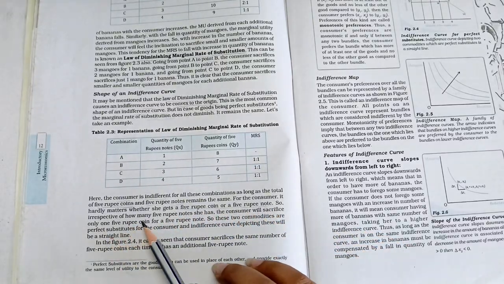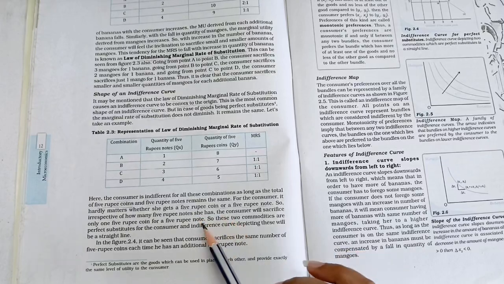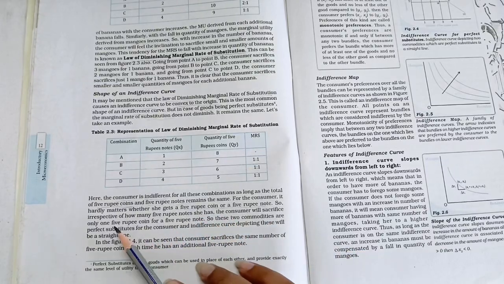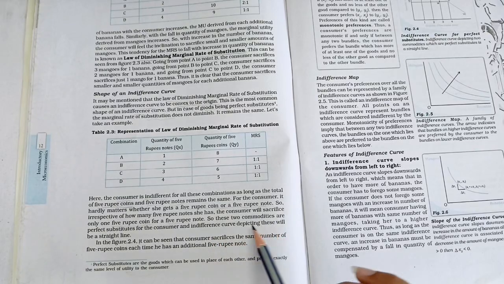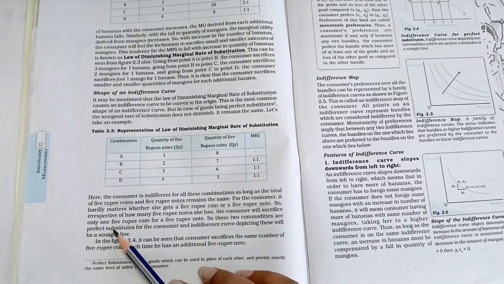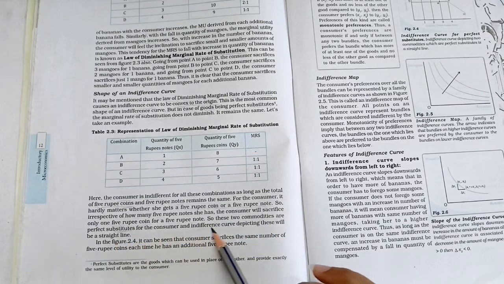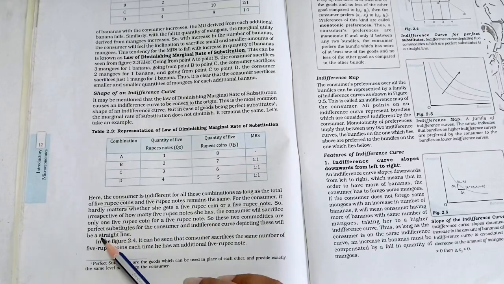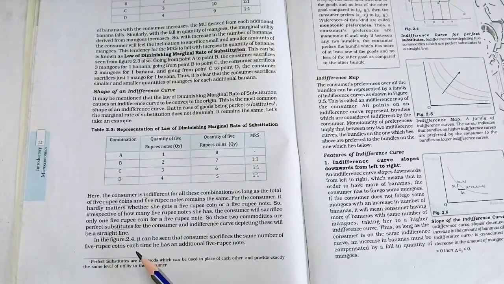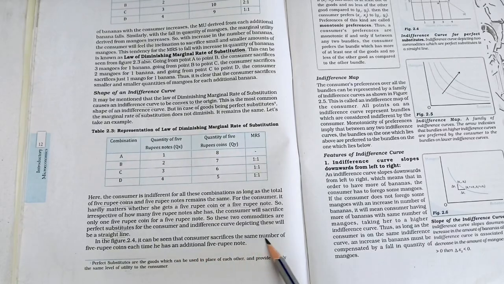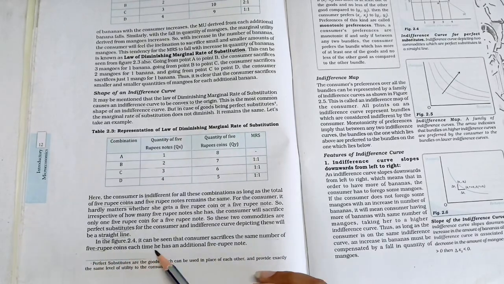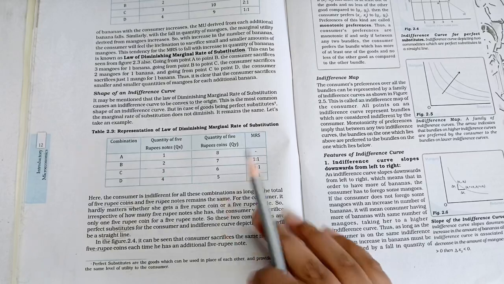So, irrespective of how many 5 rupee notes she has, the consumer will sacrifice only one 5 rupee coin for a 5 rupee note. So, these two commodities are perfect substitutes for the consumer, and the indifference curve depicting this will be a straight line. In figure 2.4, it can be seen that the consumer sacrifices the same number of 5 rupee coins each time she has an additional 5 rupee note.